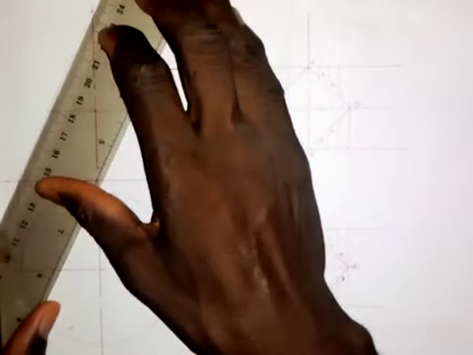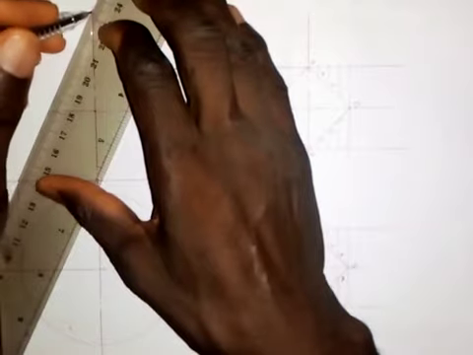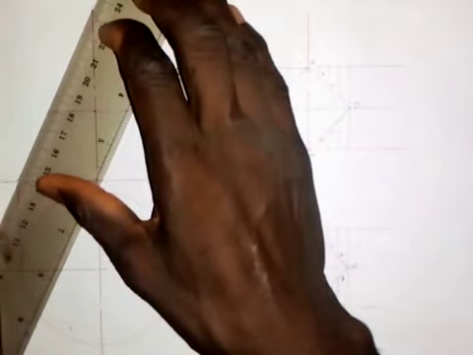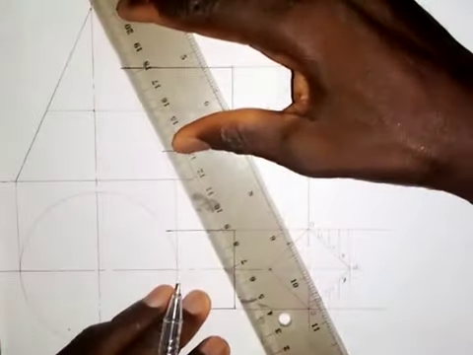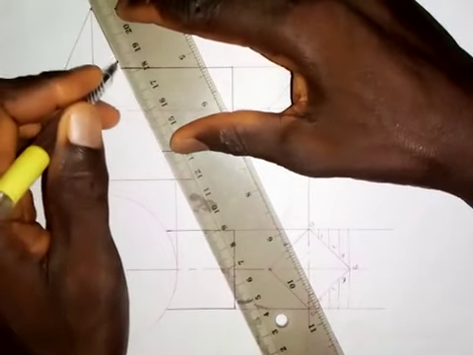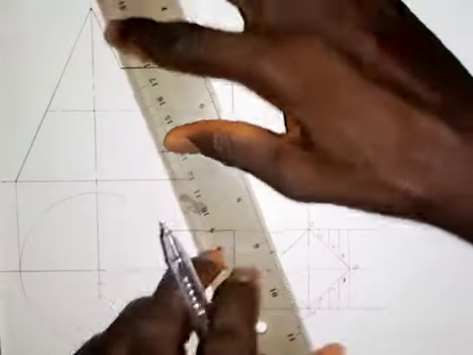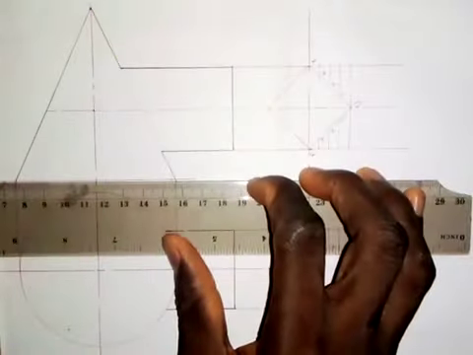I'm going to make this line a thick line like this. Then I'm coming to this side. This line from here to here will be a thick line, and from here to here will also be a thick line. Then the base also, I need to make it a thick line.